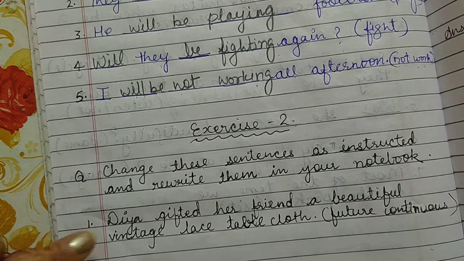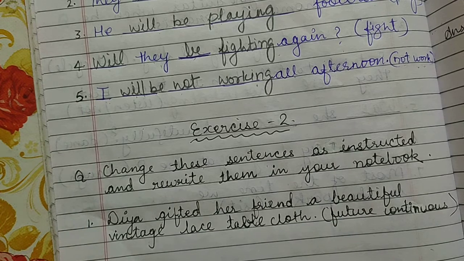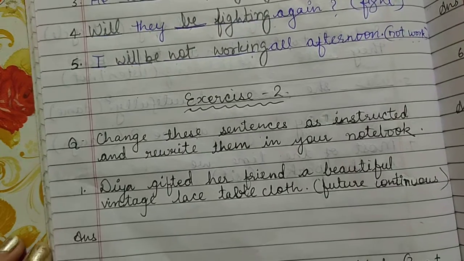It means that in the sentence the tense is different, and you have to change that given sentence according to the tense given in the bracket. Let me tell you how.